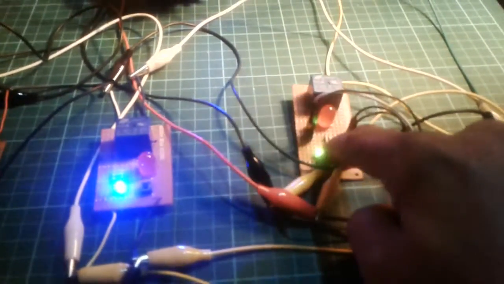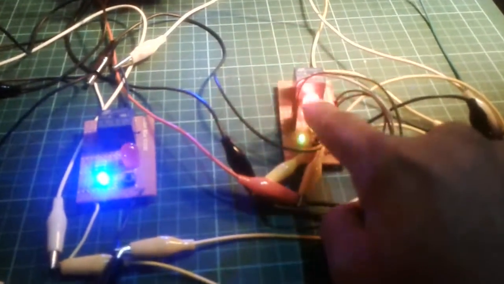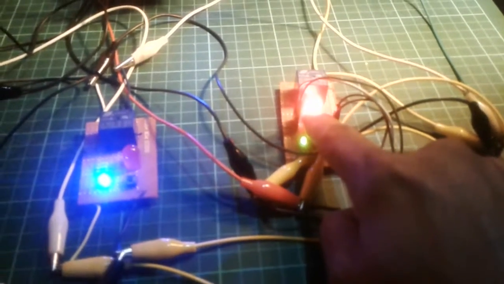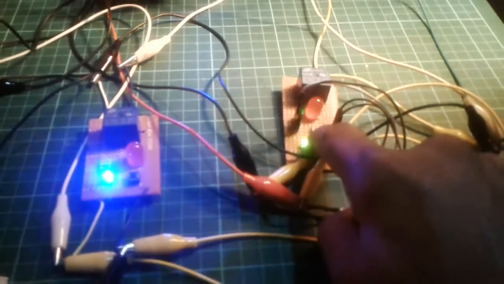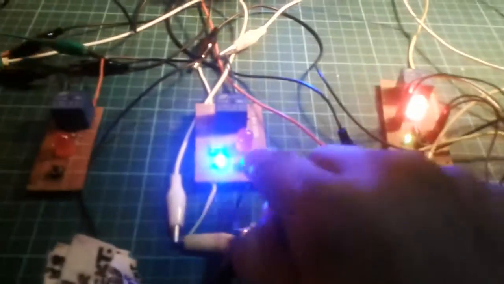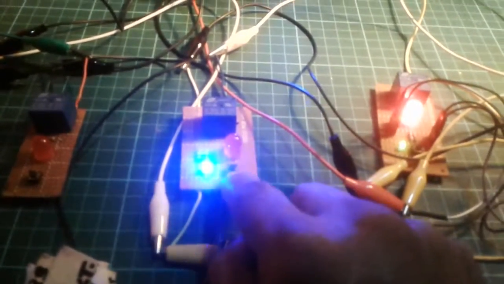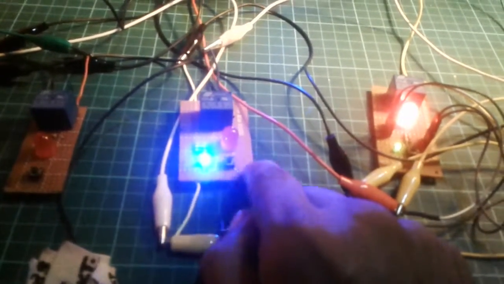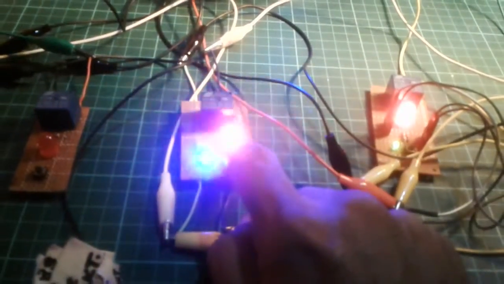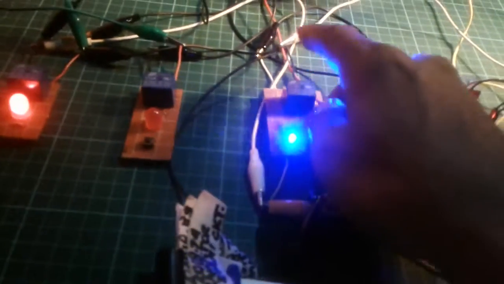It inverts the signal: the LED is turning on, then when you push the button, it turns off. Inverter. This one, the LED is off. Push the button, the LED turns on. That is the relay buffer gate.